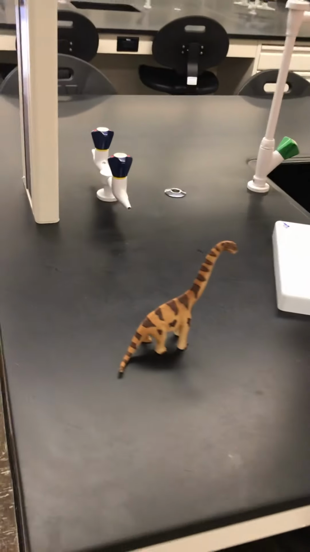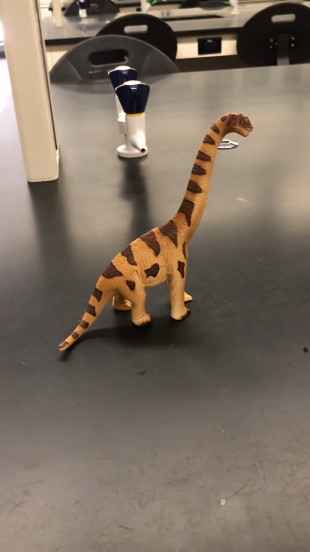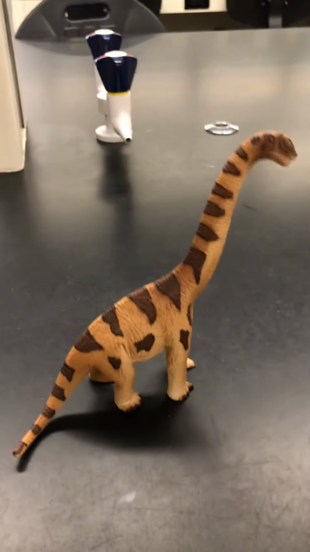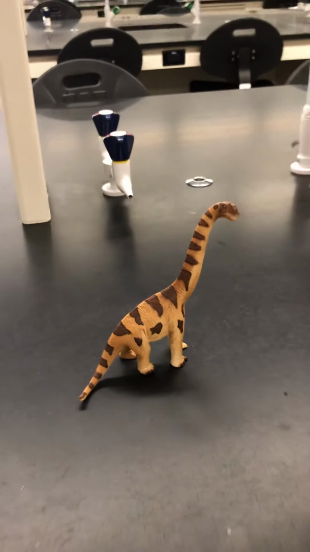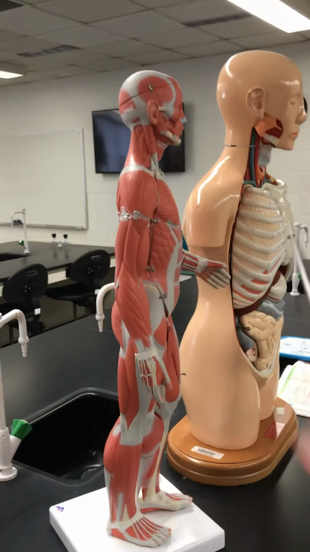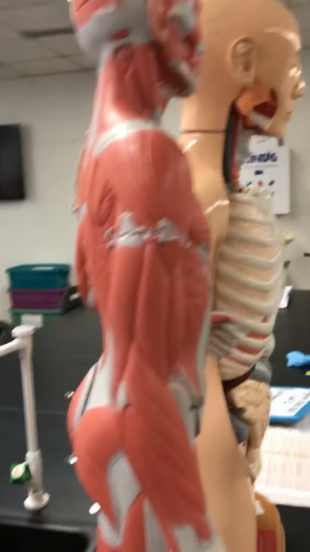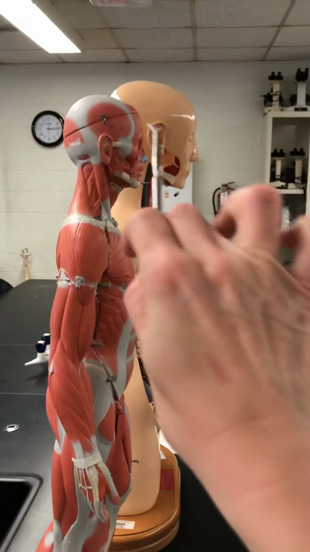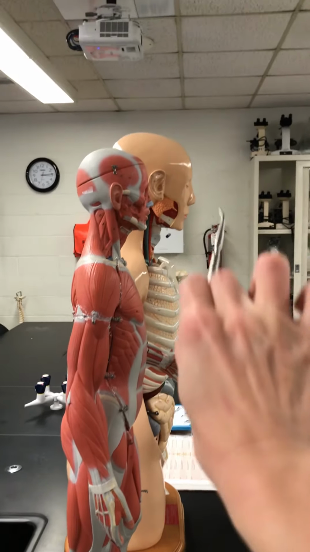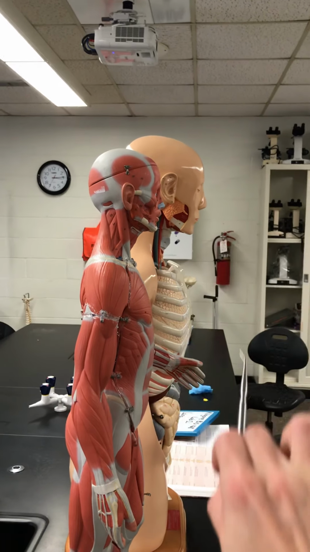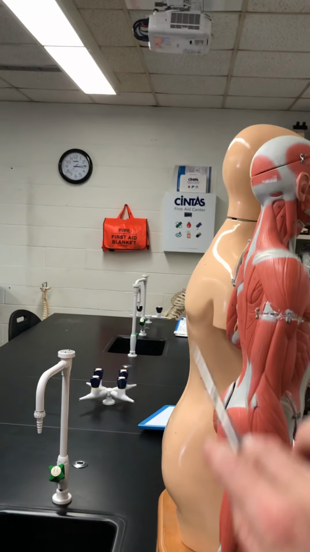If you wondered why this dinosaur is here, it's because it's quadrupedal. It walks on 4 feet, okay? So this is important as far as directional terms are concerned, because for humans, when we look at both of these guys, we can see that this is the anterior view and posterior.